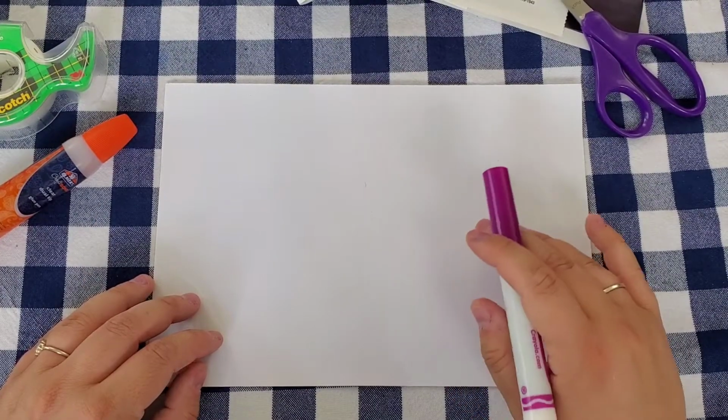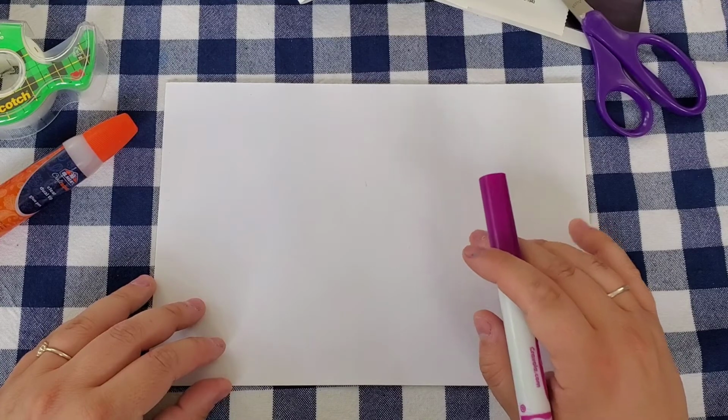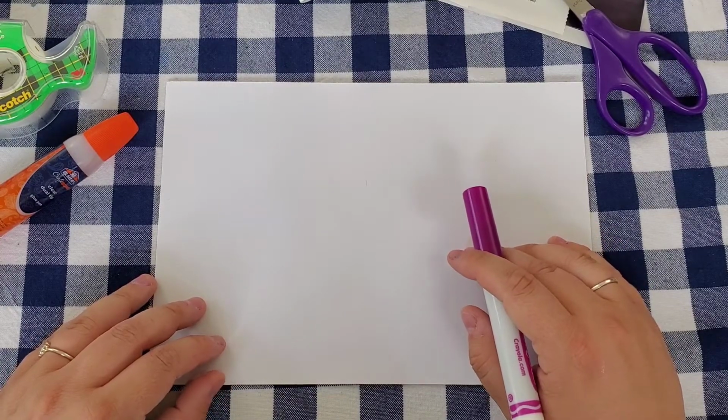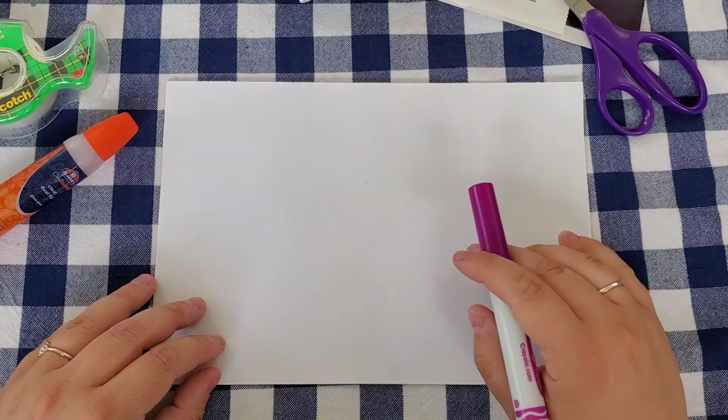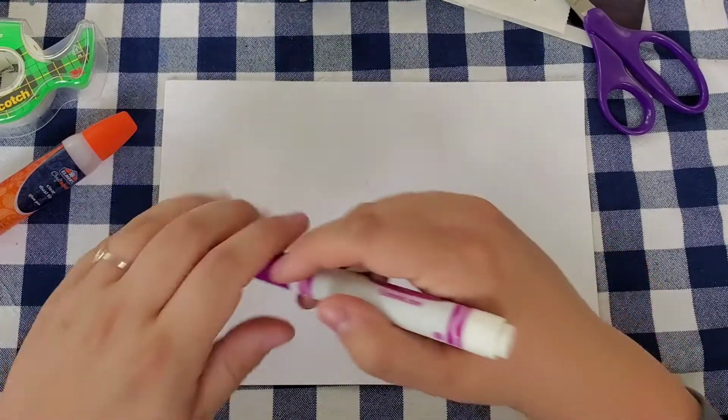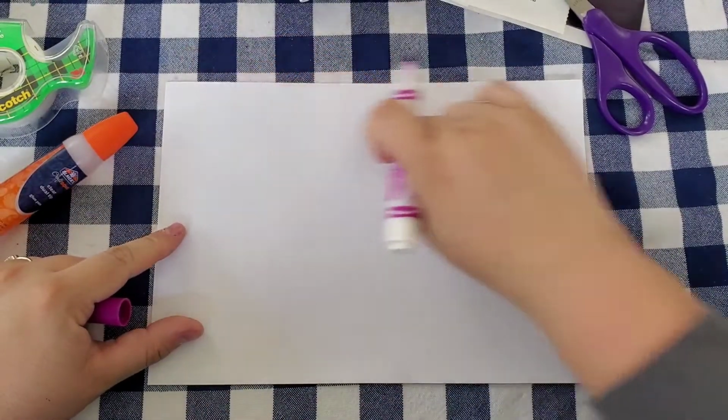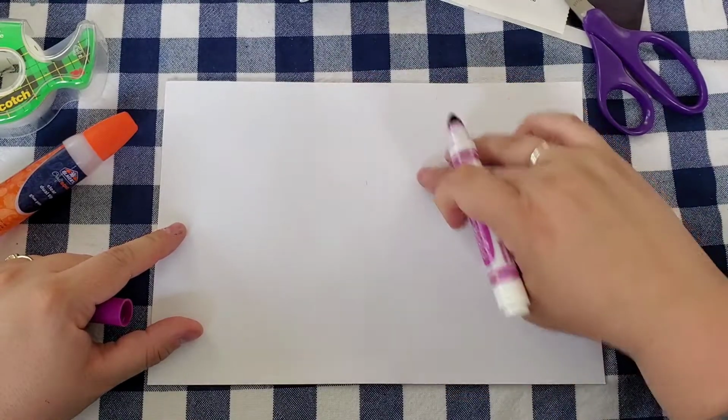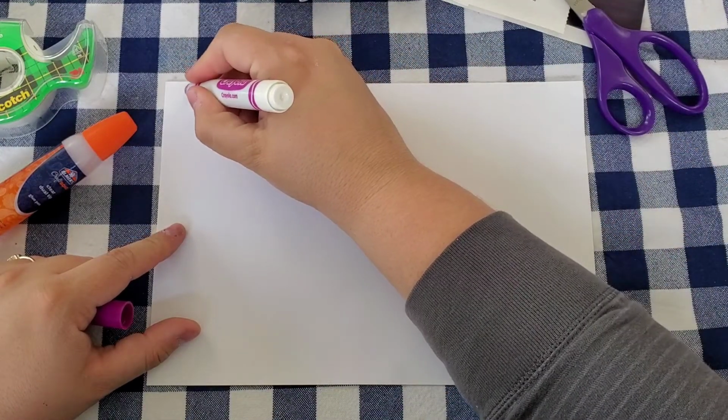First step, I'm going to write my name. Now, rather than writing just Miss Jen, I'm going to really challenge myself. I'm going to write Jennifer, my full name. I'm already across the top, so I have room to glue letters in the bottom.